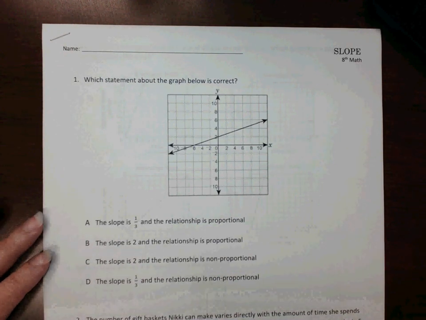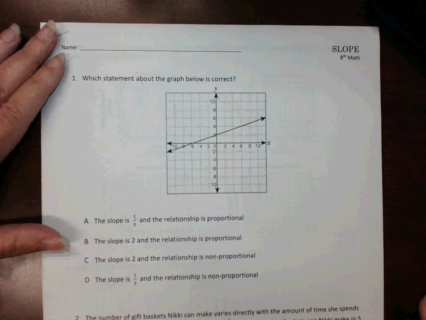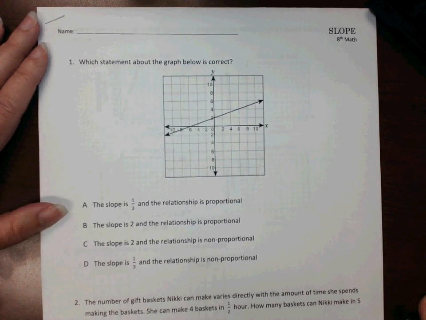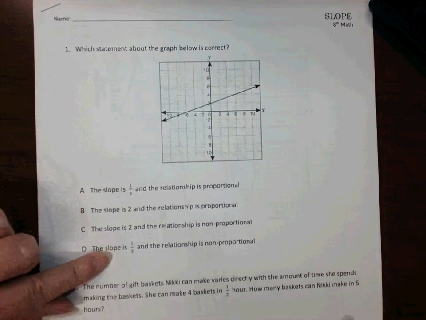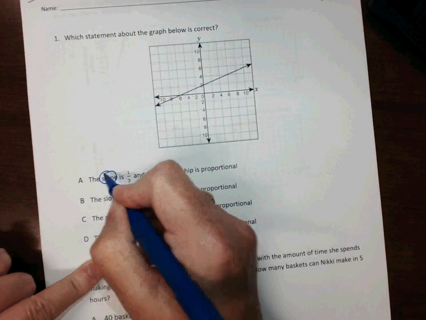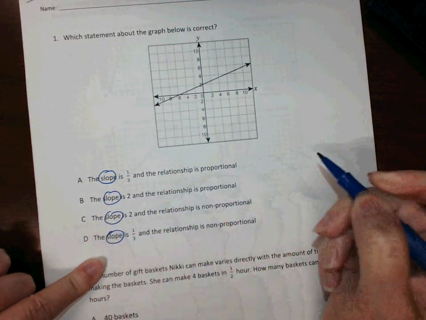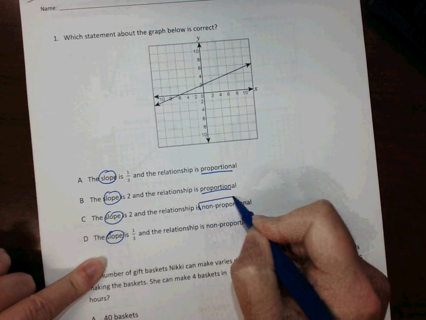Okay, we are going to correct our common assessment. So here we go. Which statement about the graph below is correct? I see that it's asking me a lot about the slope, so I'm going to circle those words. And it's asking me about proportional or non-proportional.